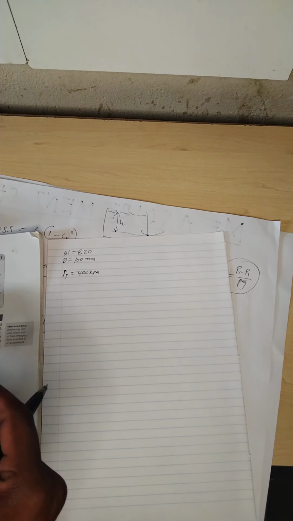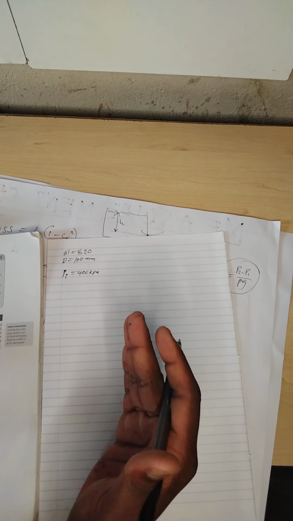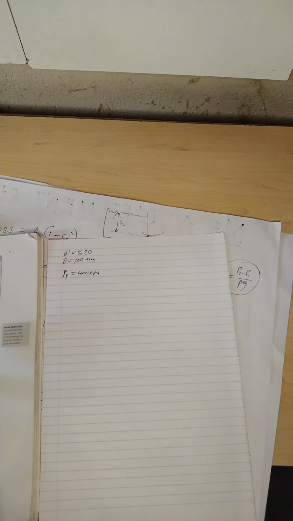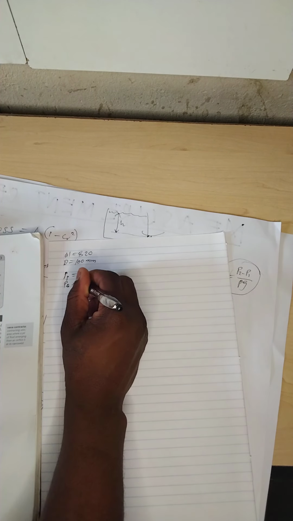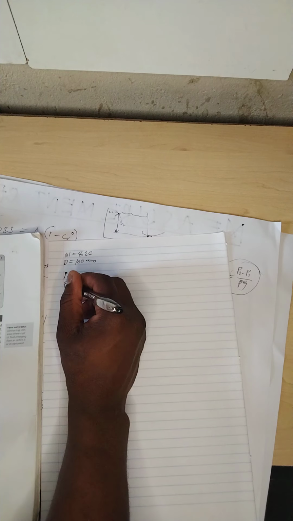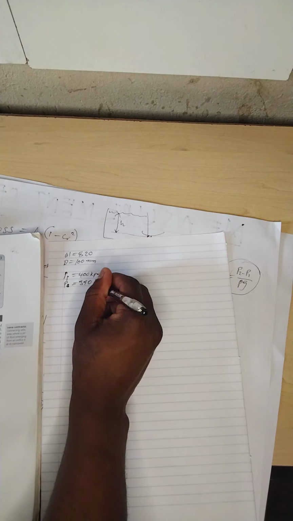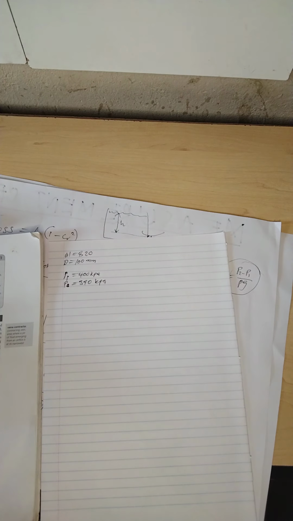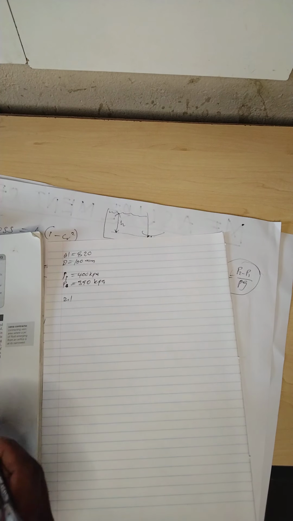And whereas we also have a static pressure gauge. So it means we have pressure at 1 and pressure at static, which I name P0. The pressure at the static is 390 kPa. Then they said 2.1, calculate the volumetric flow.